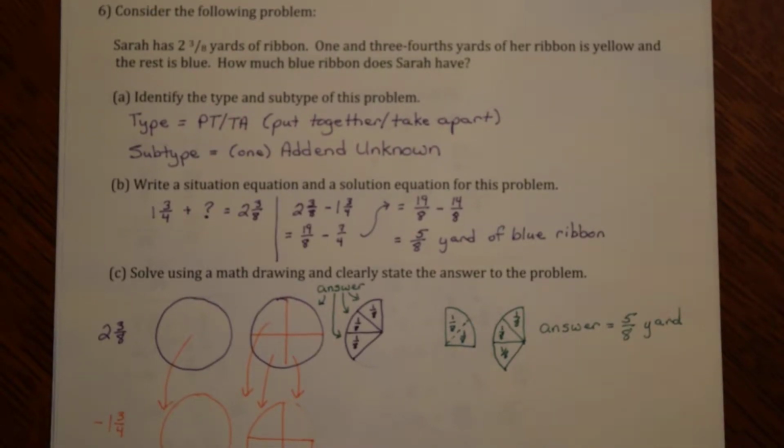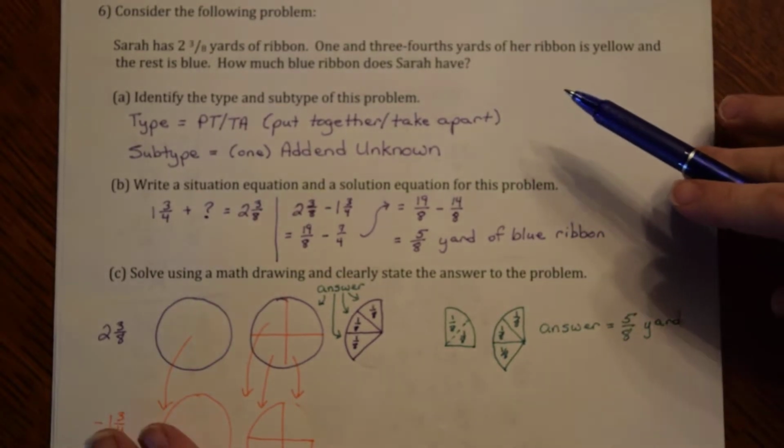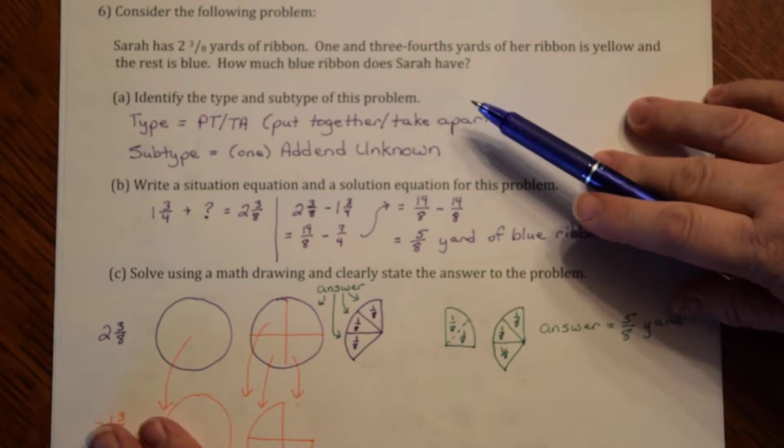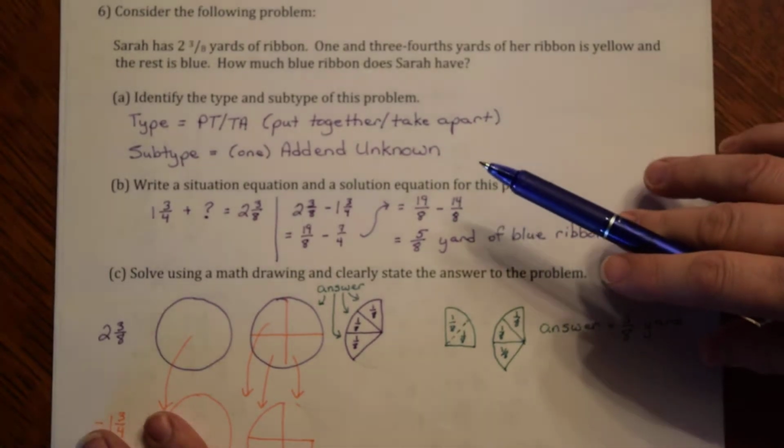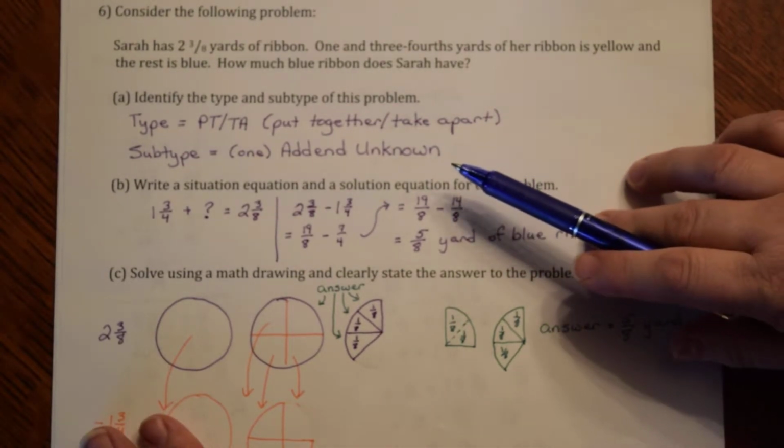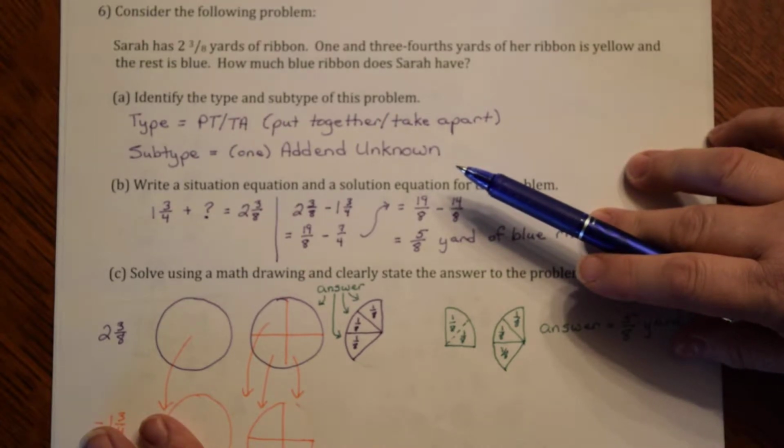Welcome back, and let's take a look at problem 6. So Sarah has 2 3/8 yards of ribbon, 1 3/4 yards of ribbon is yellow, and the rest is blue. So how much blue ribbon does Sarah have?